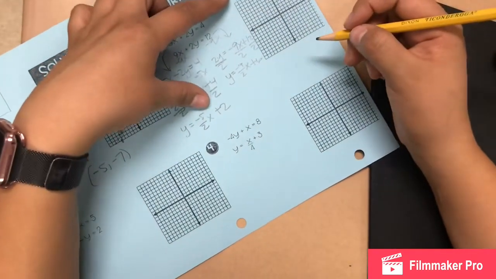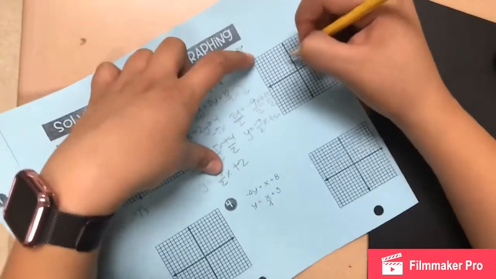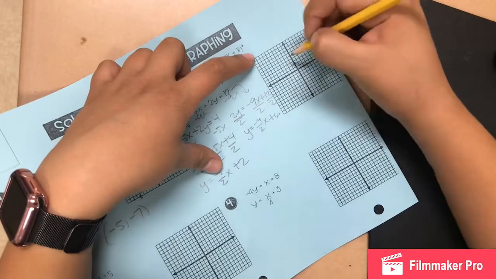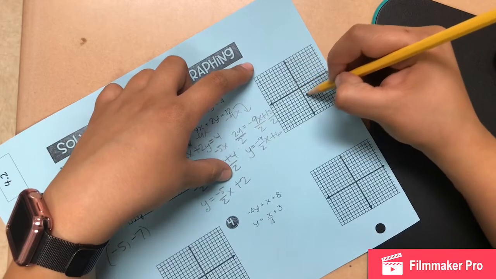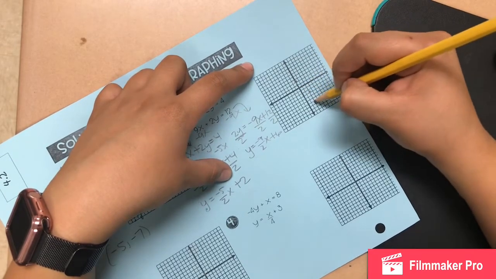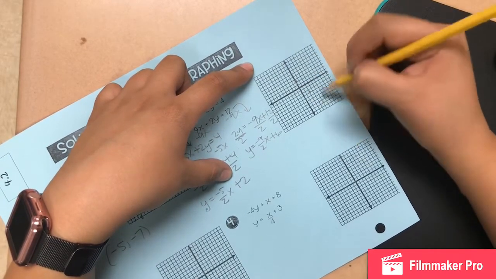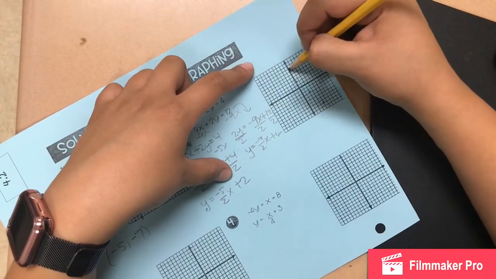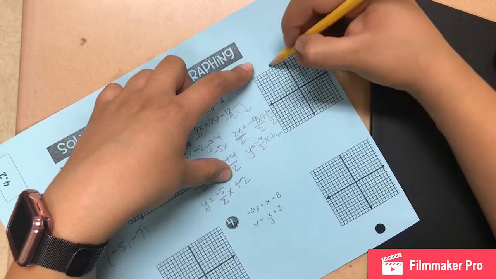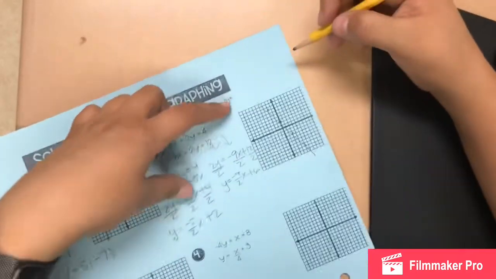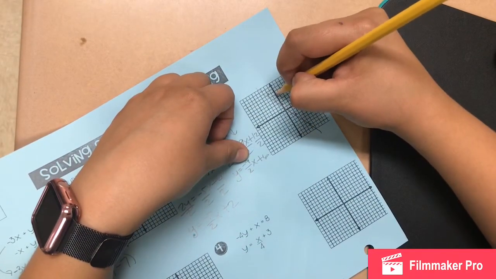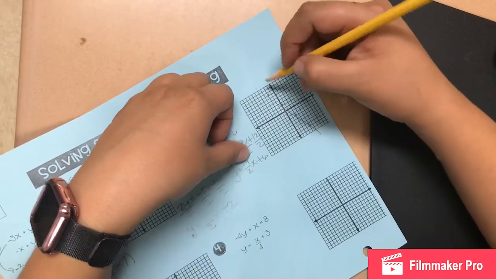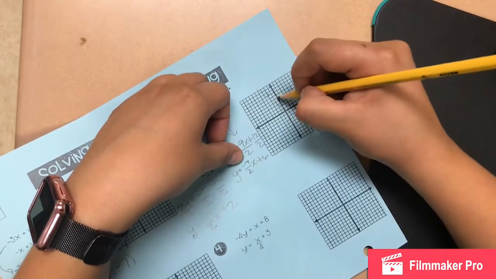For the first equation, we're going to start at the y-intercept of positive 2. And then we are going to go down 5, right 2. Down 5, right 2. Up 5, left 2. And then to finish my line. And then the other one, we're going to start at positive 6 and go down 9, right 2.